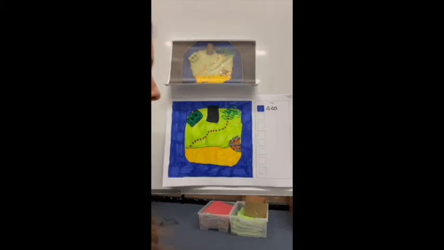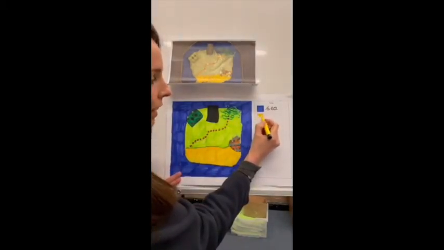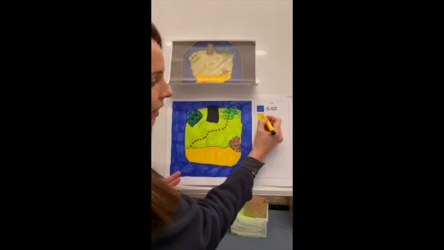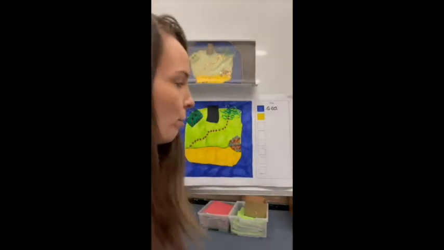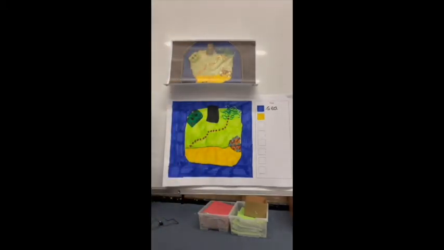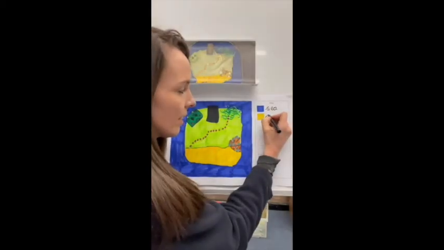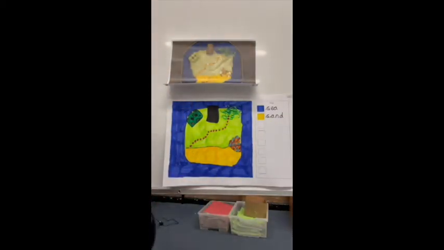The next one, I'm going to do the beach. Remember, I coloured my beach all in this bright yellow colour. And I decided to put a few dots of grainy orange to make it look like the sand. So I'm going to label this as sand on my map. Sand. And already it's becoming clearer for other people to read and understand.